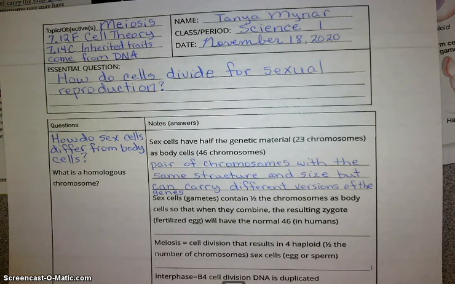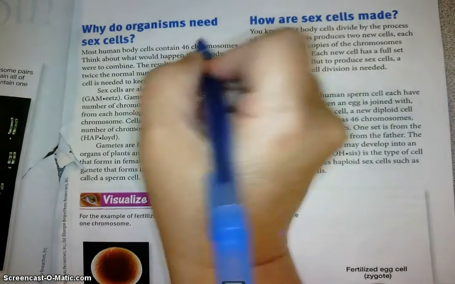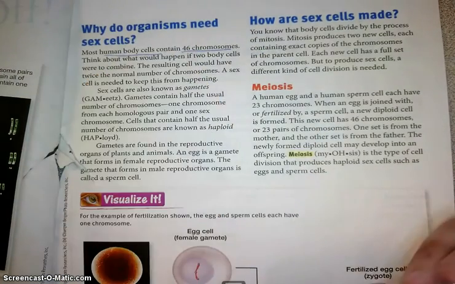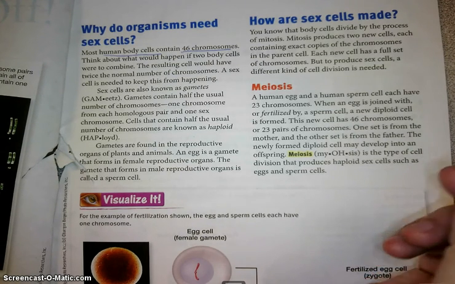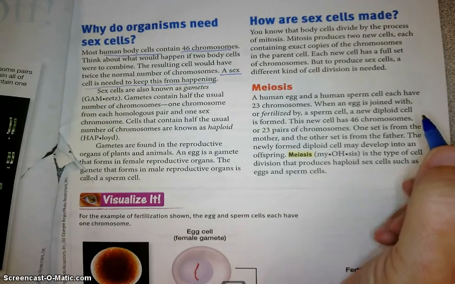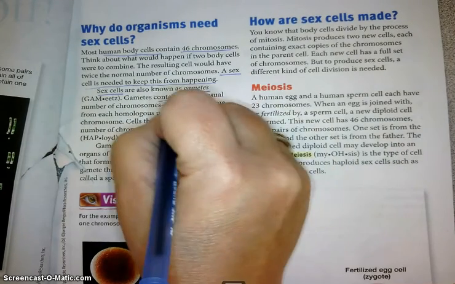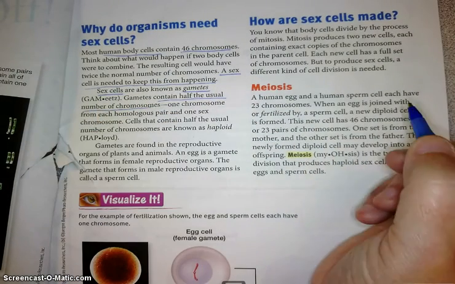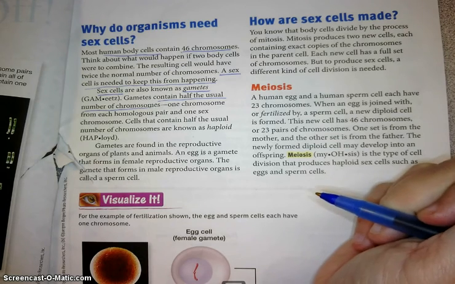We're going to read on. Why do organisms need sex cells? Most human body cells contain 46 chromosomes. Think about what would happen if two body cells were to combine. The resulting cell would have twice the normal number of chromosomes. A sex cell is needed to keep this from happening. Sex cells are also known as gametes. Gametes contain half the usual number of chromosomes, one chromosome from each homologous pair, and one sex chromosome.